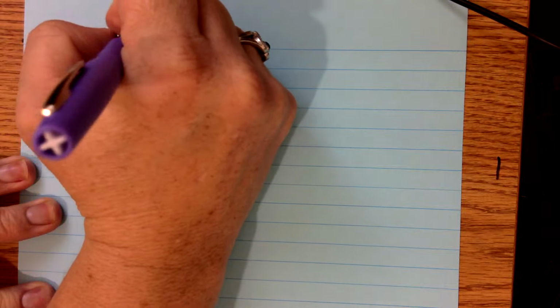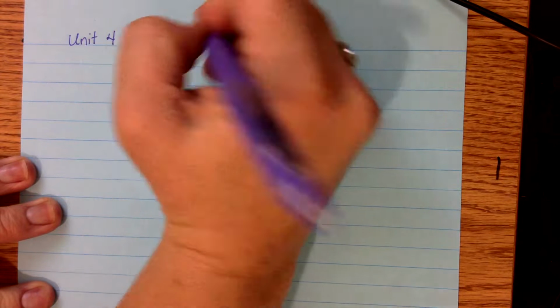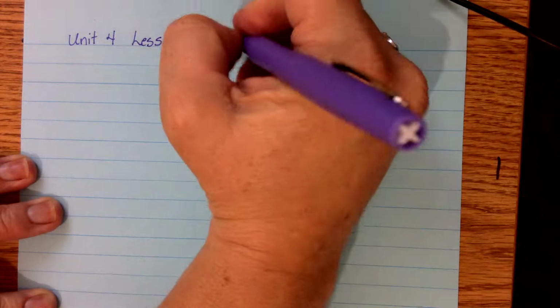Hello and welcome to Unit 4. This is going to be about fractions. So I'm going to go ahead and start with a little bit of vocabulary for you. So this is Unit 4, Lesson 1. And this is math. And basically it's just a fraction review.